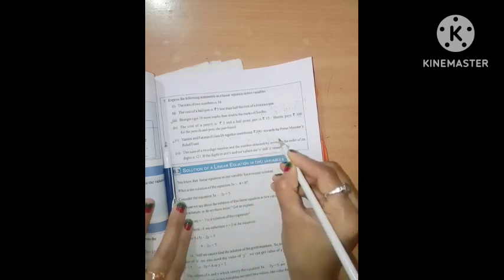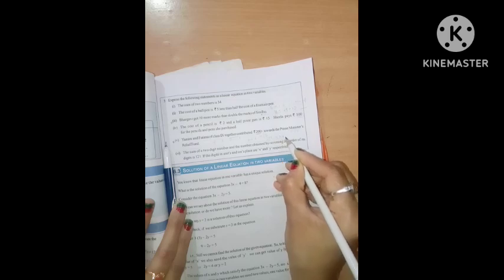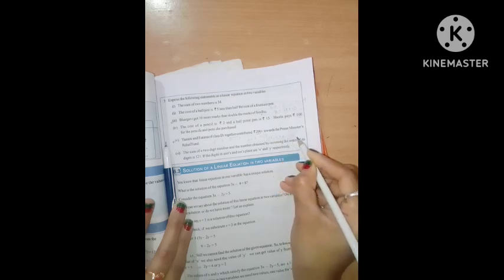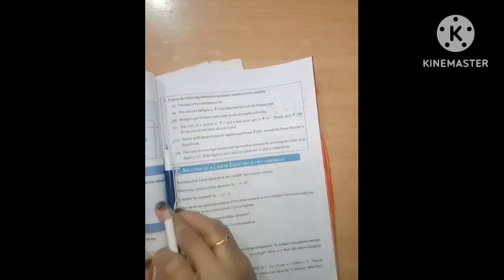Otherwise it can be written as x plus y minus 200 equals 0. Both are equal. Okay, are you clear? Yes, very simple. This answer and solution is very simple. It's over. Next we'll move on to the next question.